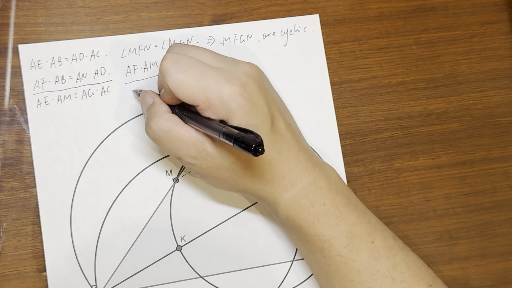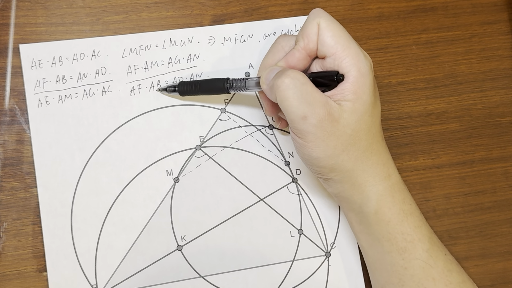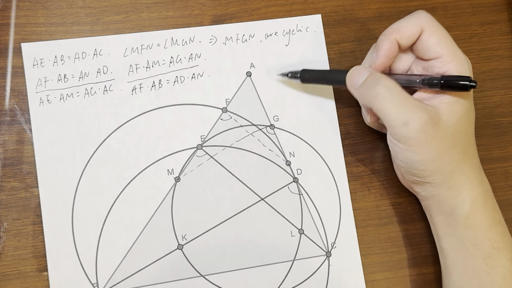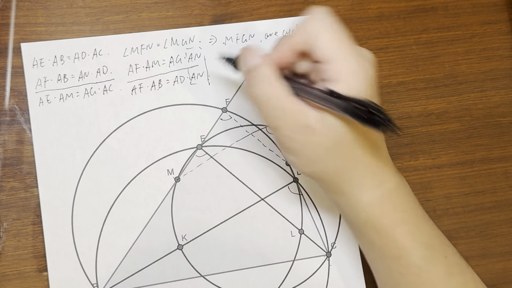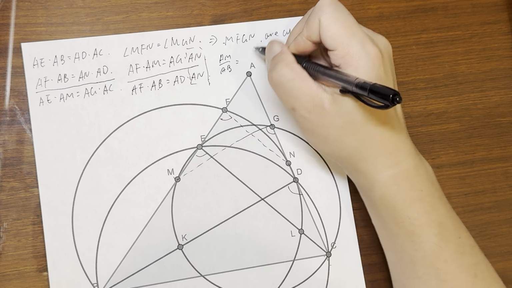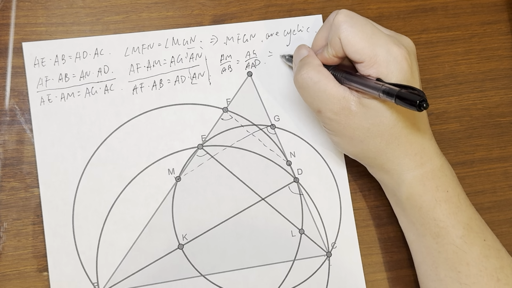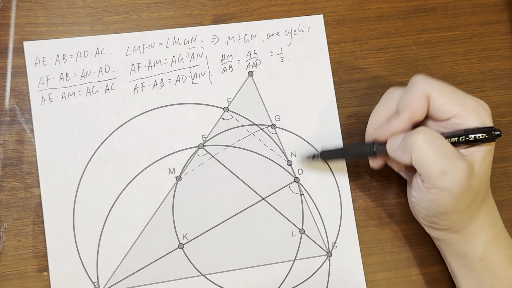We put them together. We notice that AM is half of AB, which means if we use the top one divided by the bottom one, we get AM to AB equals AG to AD, which equals 1 to 2. That means G is the midpoint of AD.